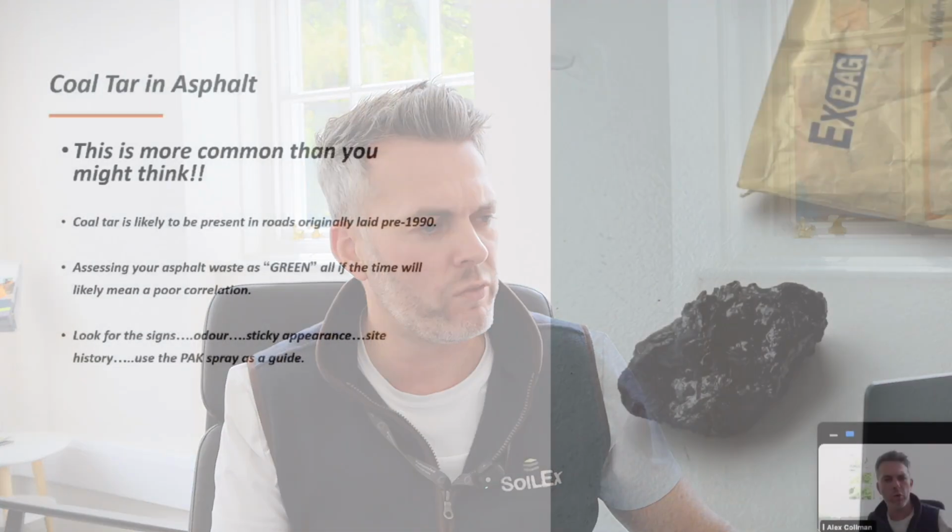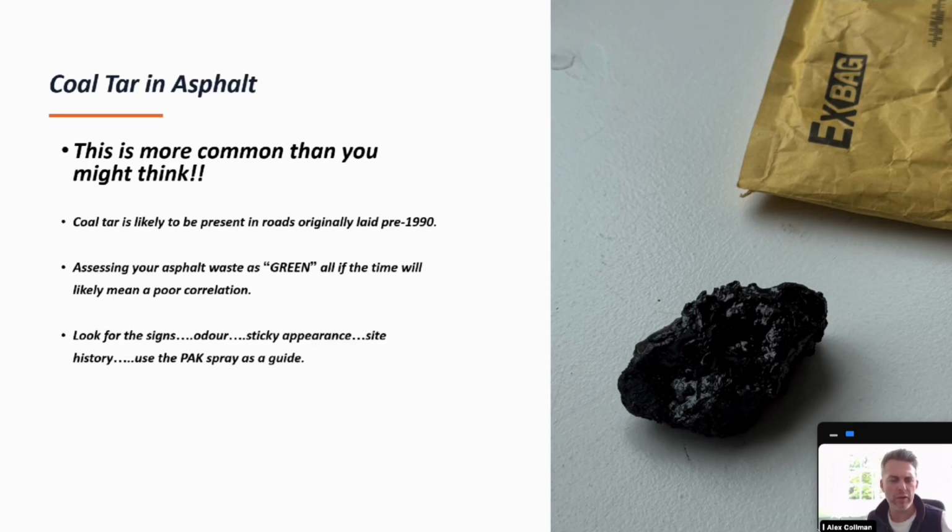Because if the risk assessment process just carte blanche classifies everything as green from an asphalt perspective, it will likely mean you're going to get a poor correlation because, like I said before, coal tar is prevalent and is a real contaminant of concern, and in my opinion is likely to be the one that throws out correlations more so than any other contamination in the ground. So it's one to be very wary of. And I think you should provide good training to people completing your risk assessments as to what to look out for, not just pack spray, but other signs, like I've mentioned, that might indicate that coal tar is present.